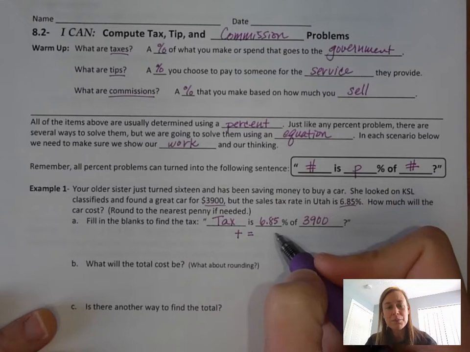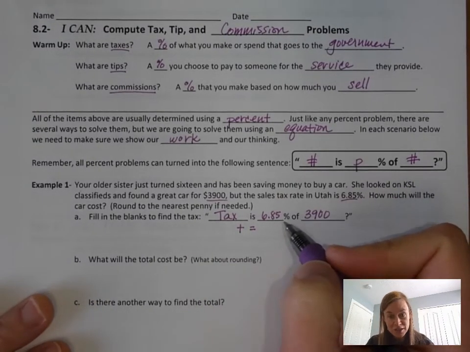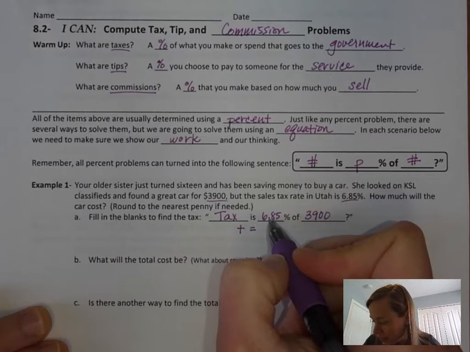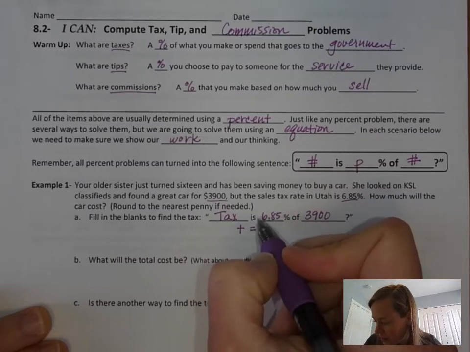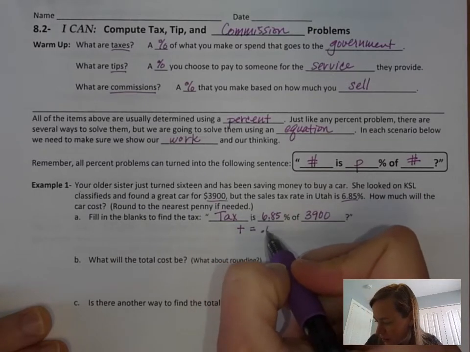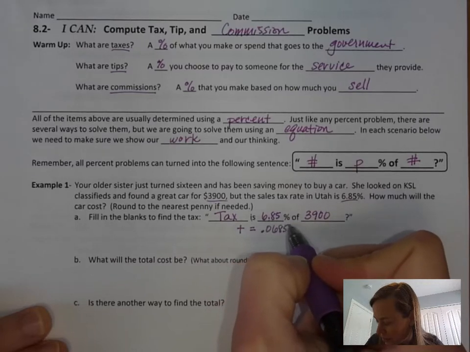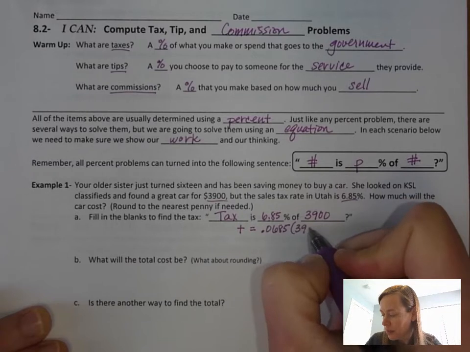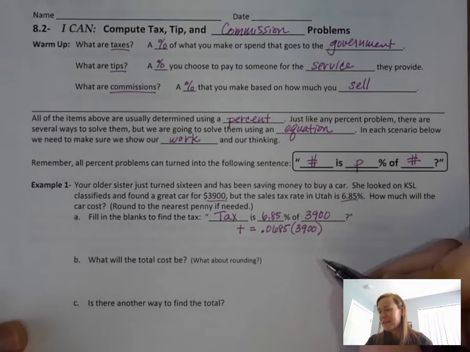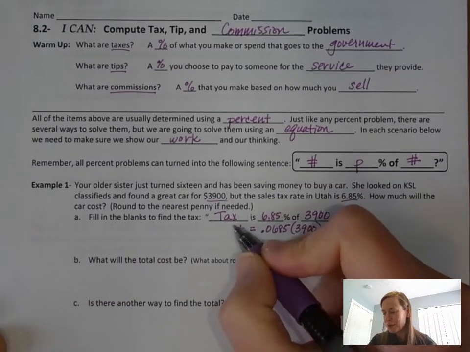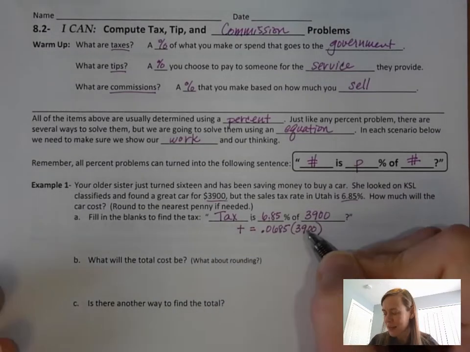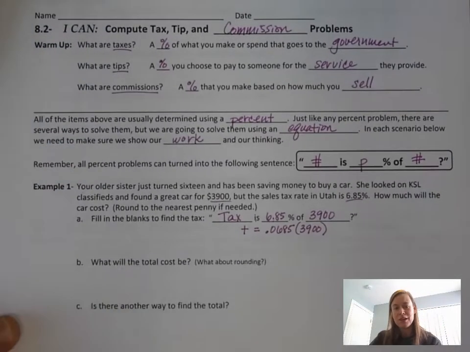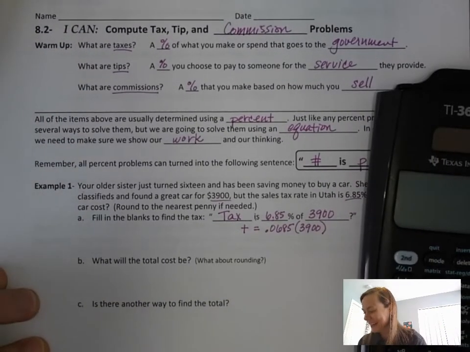6.85%. Before I write my percent into the equation, I need to change it into a decimal. So let's take that decimal and move it 2 places to the left. It looks like there needs to be a 0 right here. So I'm going to do 0.0685 of 3,900, so it's going to multiply by 3,900. As far as equations go, you don't have to worry about getting the variable by itself. It's already there. It's more about just plugging the right numbers into the calculator and using the right operations.